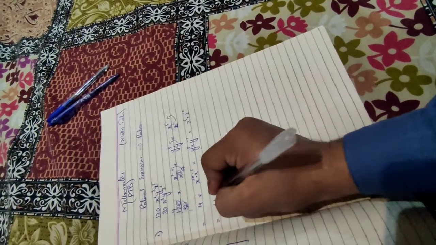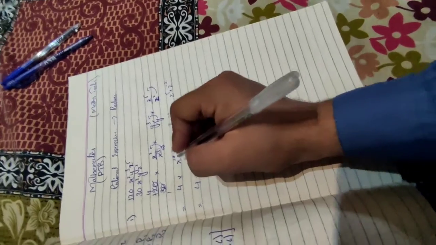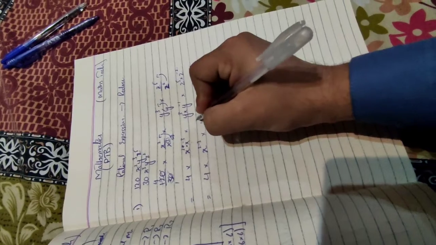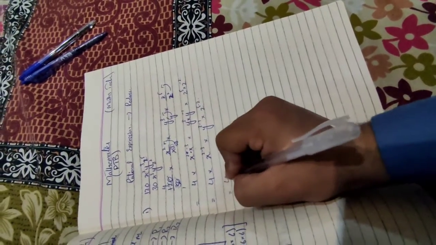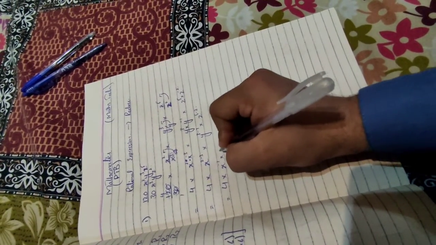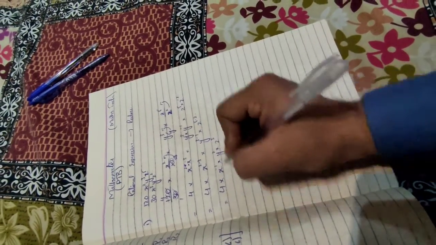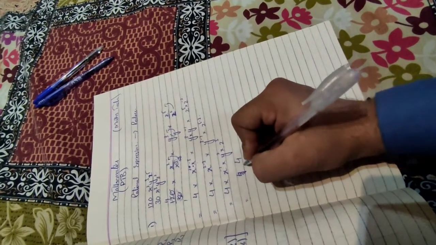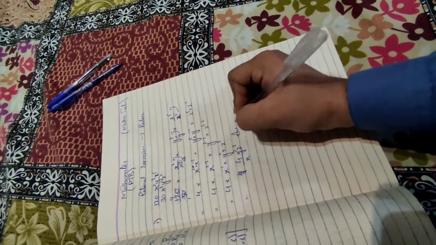Now further, 4 multiply by x. If the bases are the same, then the powers will be added: 2 minus 3, 3 minus 1, z power 5 minus 2. Here 4 multiply by x power minus 1, multiply by y square, multiply by z cube. Here it is 4 y square z cube divided by x. It will be the answer.